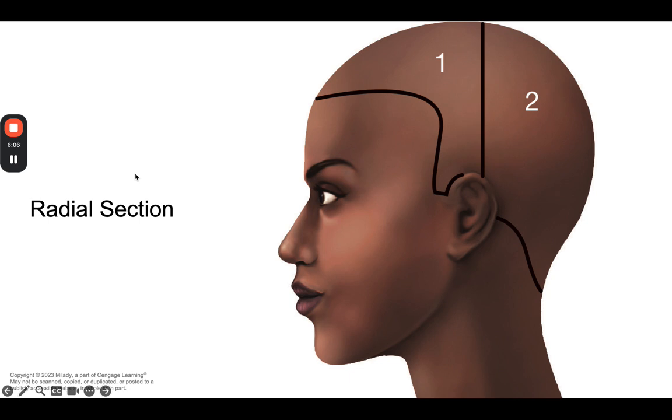A radial section is a section that is taken from ear to ear and divides the head from front to back, starting behind the apex in the crown.